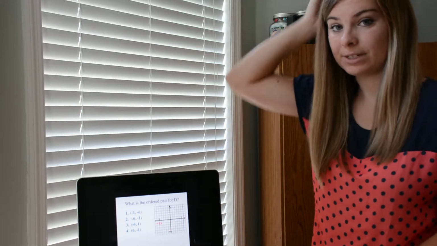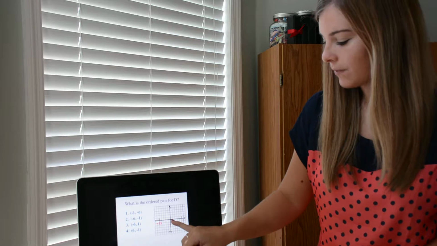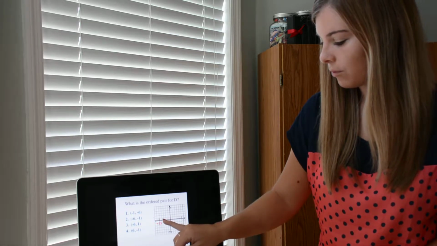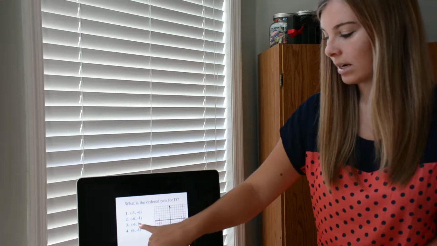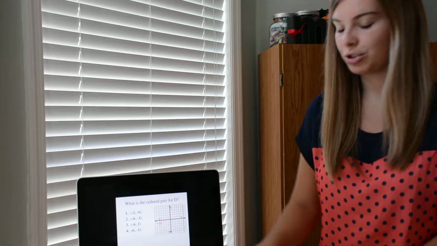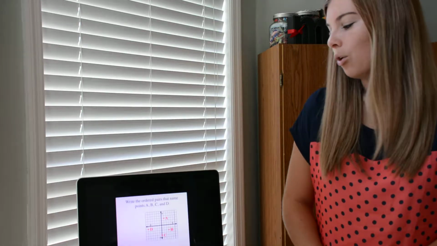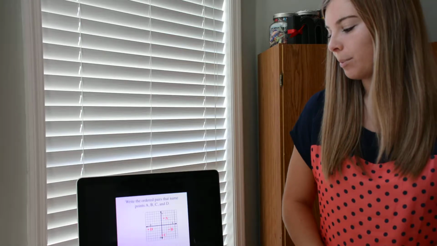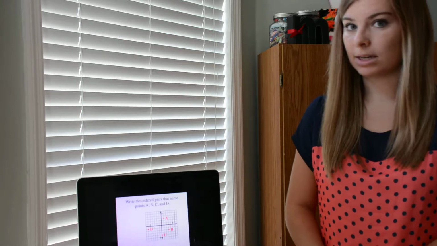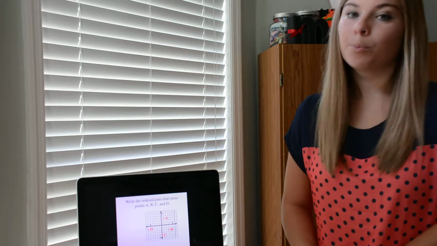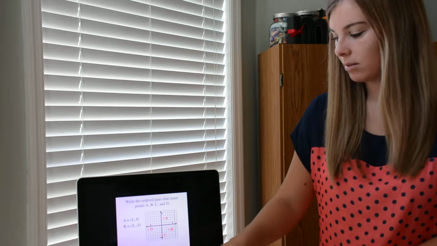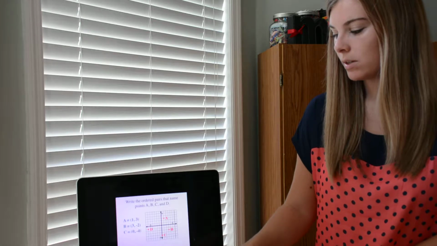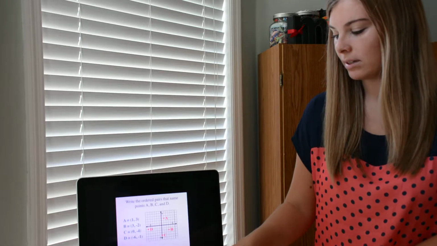What is the ordered pair for D? Again, going across first. 1, 2, 3, 4, 5, 6, and down 1. It should be -6, -1, which is option 2. Write the ordered pairs that name the points A, B, C, and D. Now this is something I'd have the students do on their own. So moving on. The answer for A would be 1, 3, B, 3, -2, C, 0, -4, and D, -6, -1.